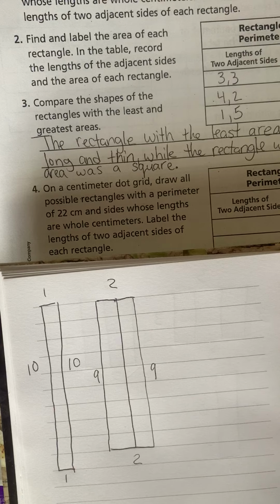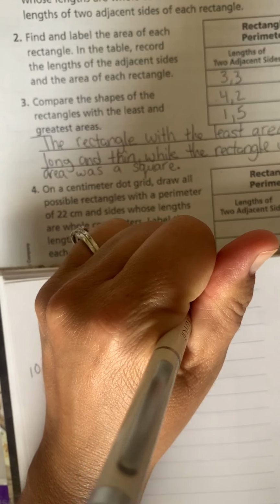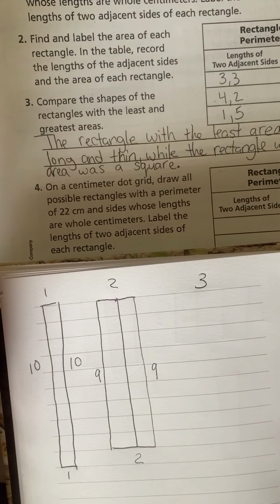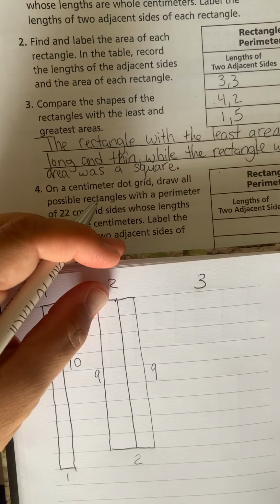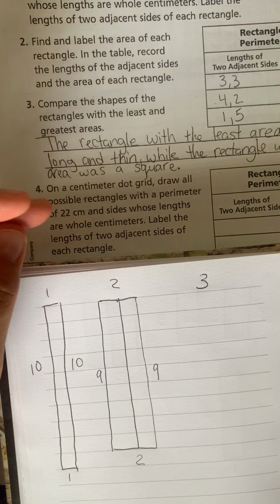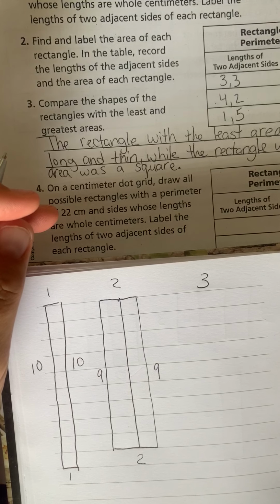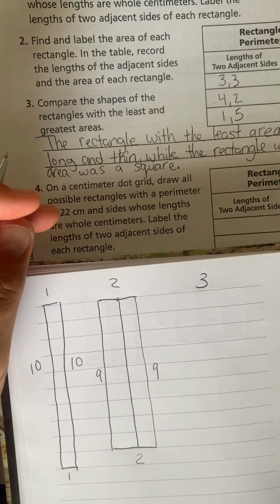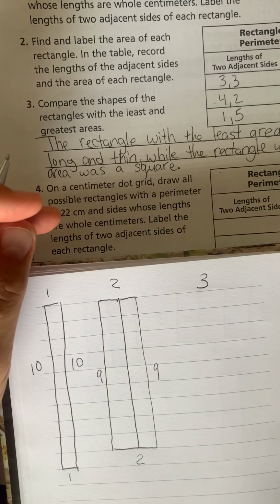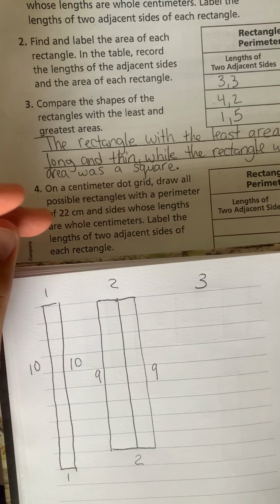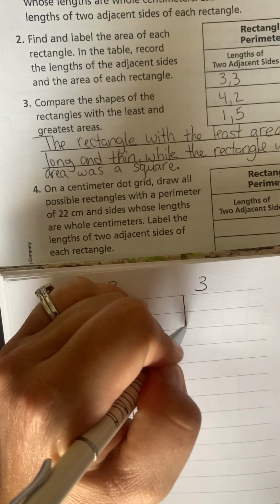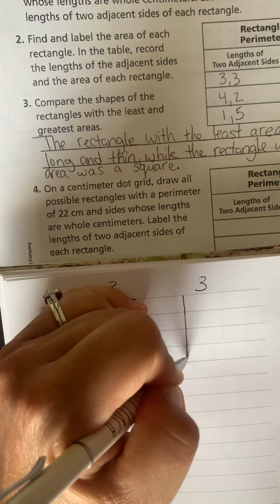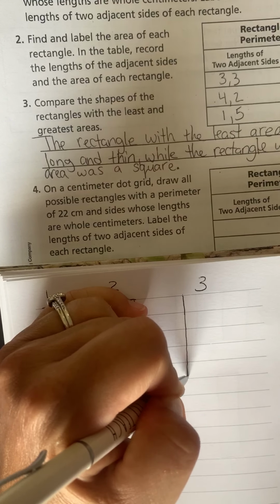All right, so let's see. If I did 3 across, then that would be 6, right? And then 6, in order to make 22, let's see. So 22 minus 6 would be 16, right? So would that be 8 then? Okay, so 1, 2, 3, 4, 5, 6, 7, 8.